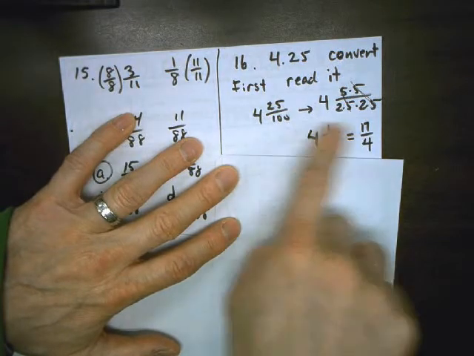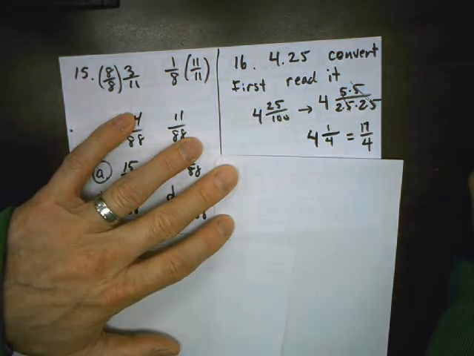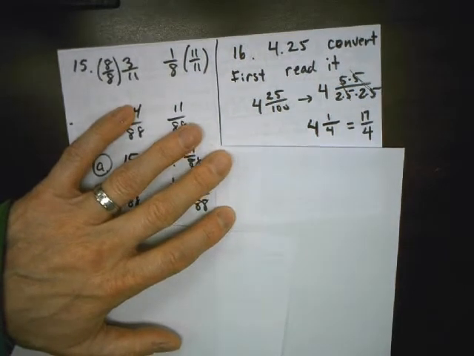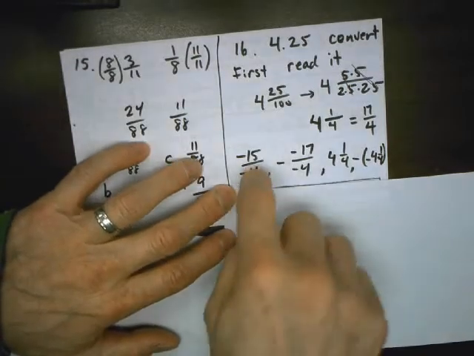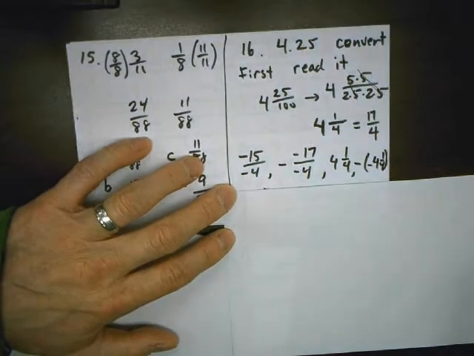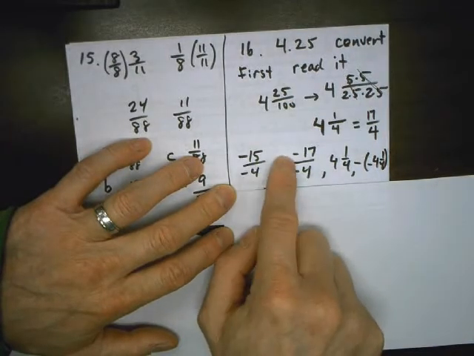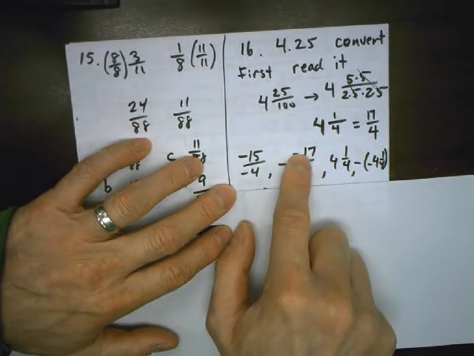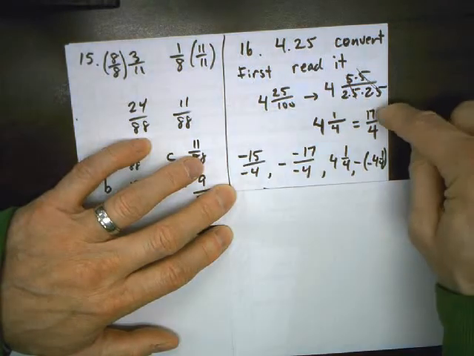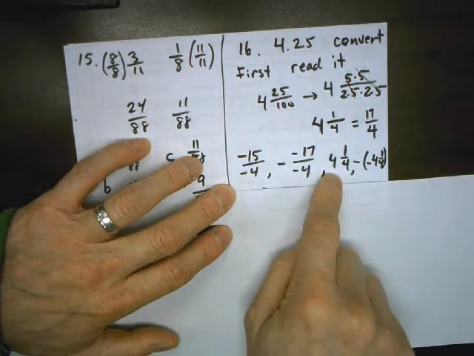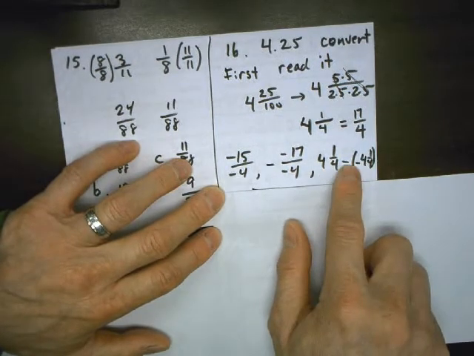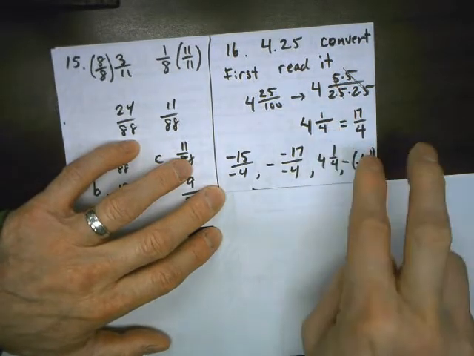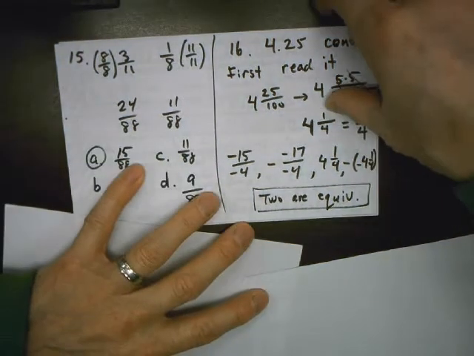Convert that to an improper fraction, or just a fraction. And now we see which of these options are the same. So negative 15 over 4, well, that's got the wrong numerator. Negative 17 over negative 4, well, that has 3 negatives. 3 negatives means it's a negative answer. My answers are positive, so that doesn't work. 4 1/4, yes, I got that. And the opposite of negative 4 1/4, well, 2 negatives is positive, so that's the same. So the last two work, so 2 are equivalent.